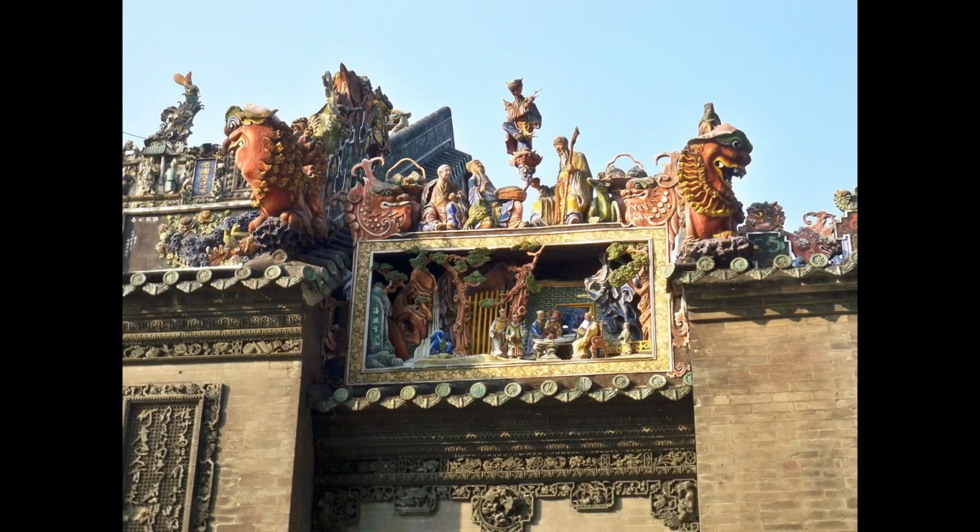Just the detail that goes into some of these. I mean, look at this work, this masonry. It's so beautiful.